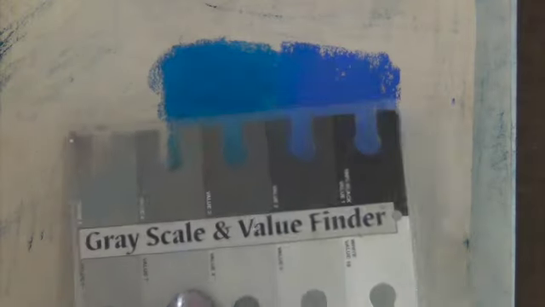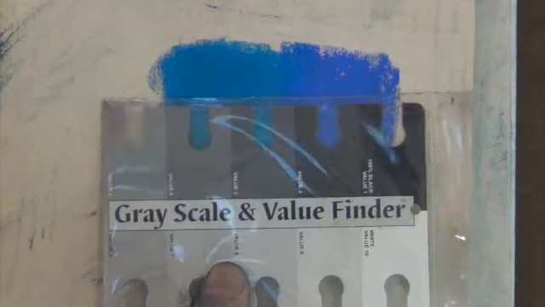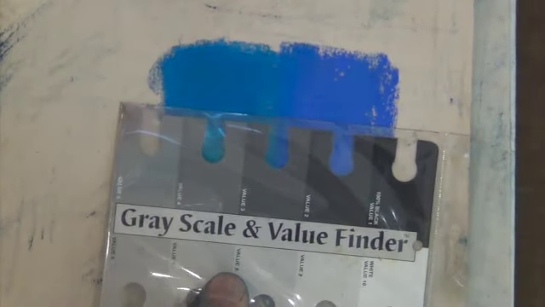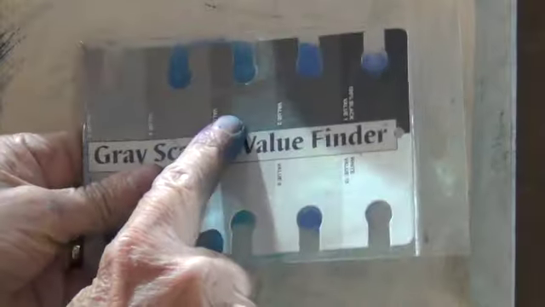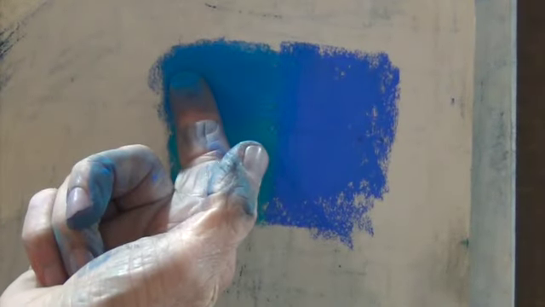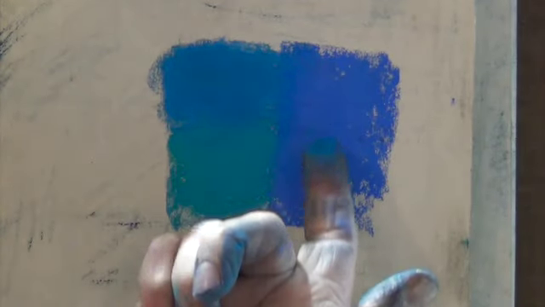These are all, even though this one looks brighter than these two, the value is very, very similar. It's in the number 3 range on the value scale.